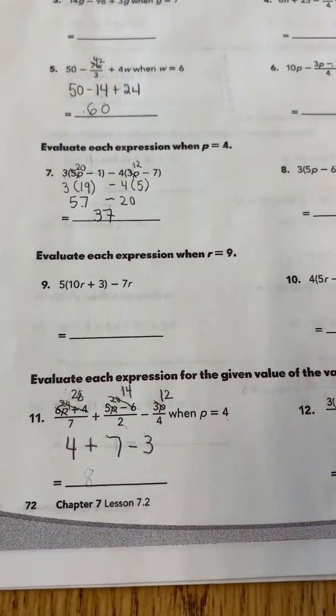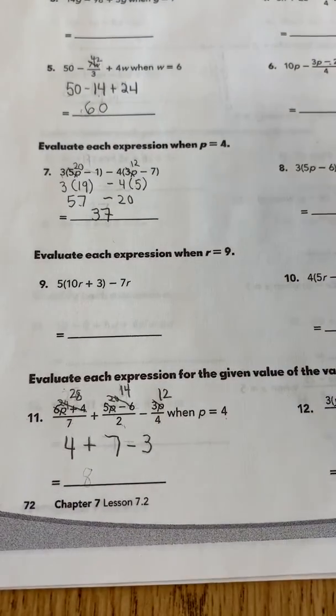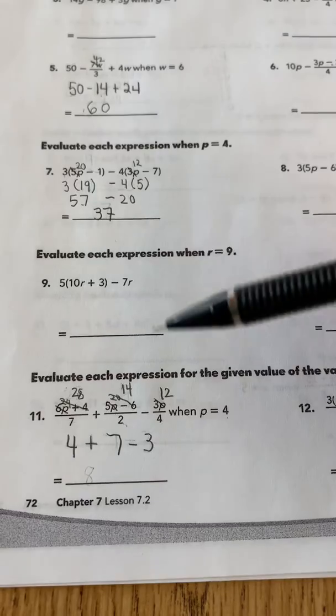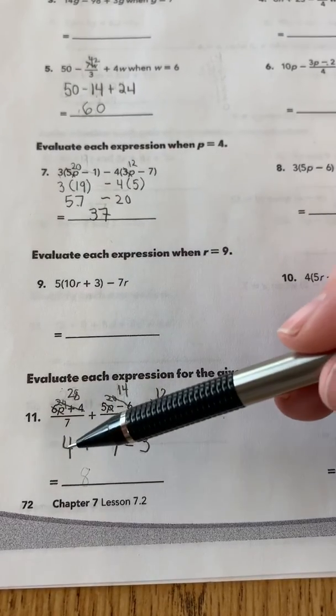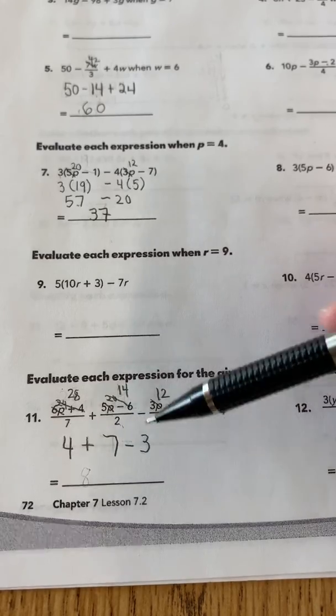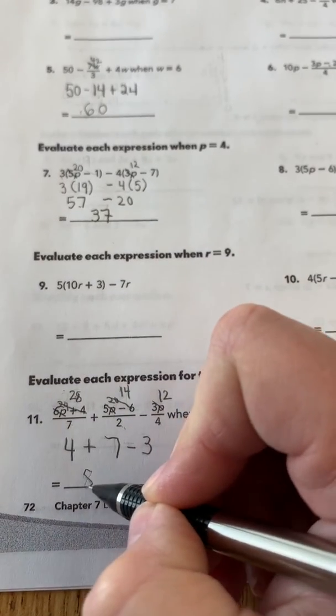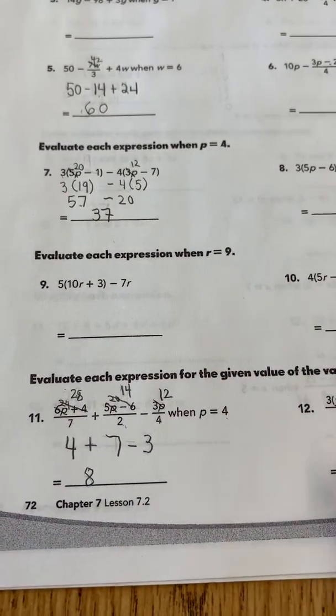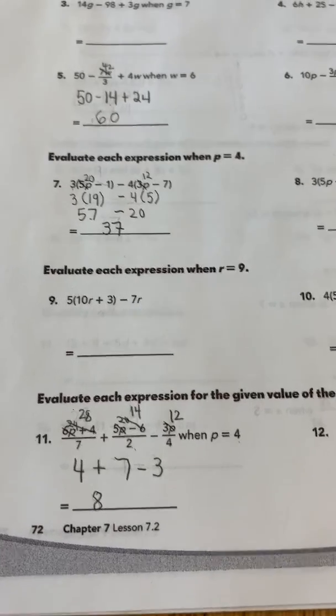So the first term simplified to 4, the second term simplified to 7, the third term simplified to 3. So 4 plus 7 is 11. 11 minus 3 is 8. So this equals 8. All right, let's flip it over.